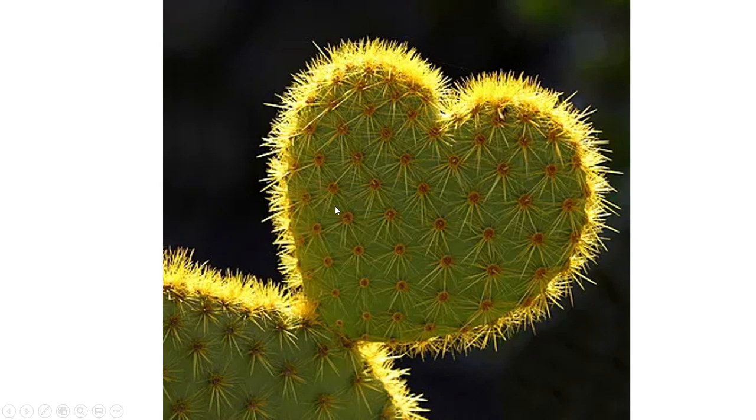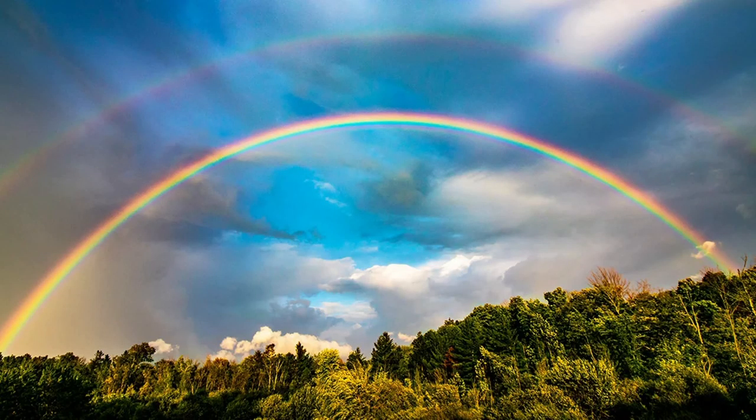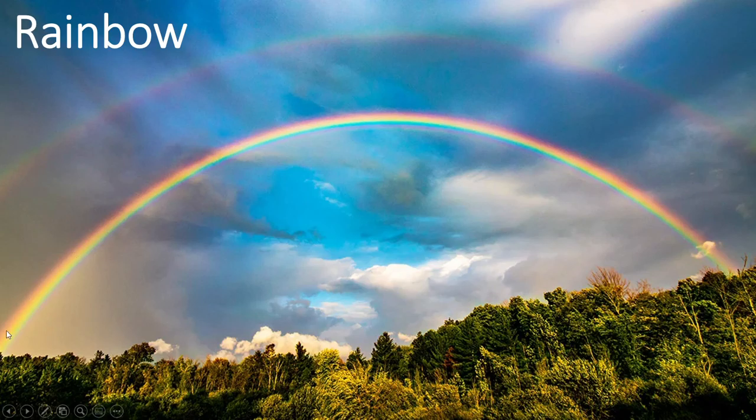And here, what is the shape on this cactus? What shape do you see here? It looks like a heart. Great. So you see structures. In structures, we have shapes all around us. Let's continue. So here, this is a, right, it's a rainbow. And the rainbow is the shape of an arch. Great.